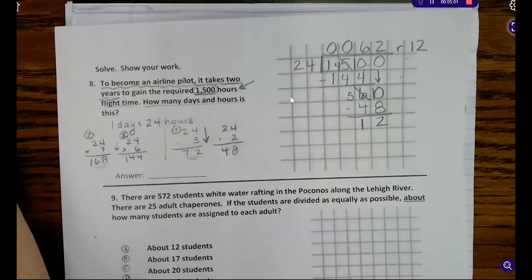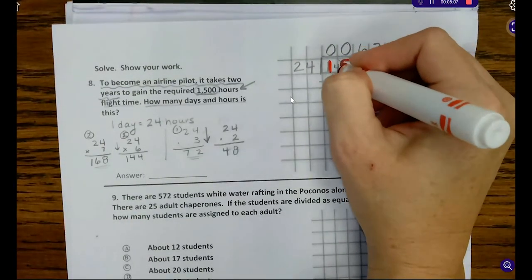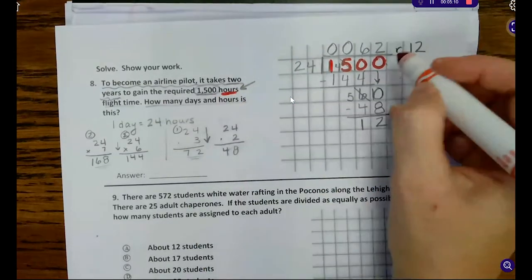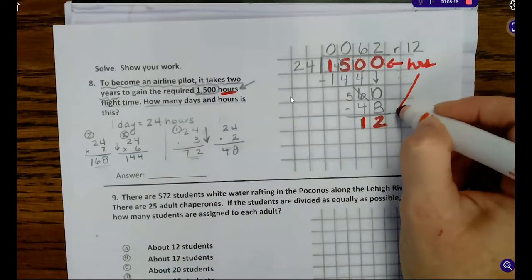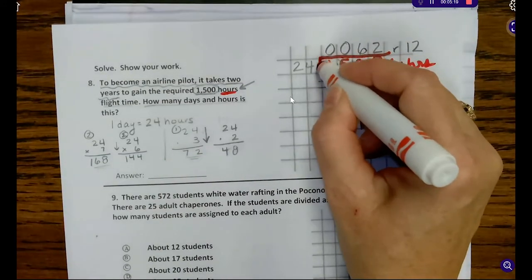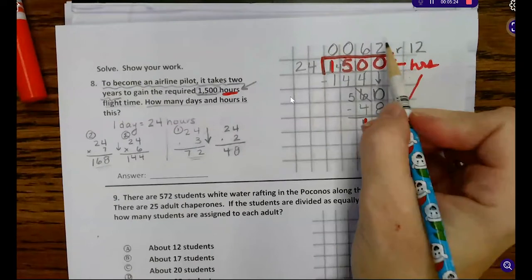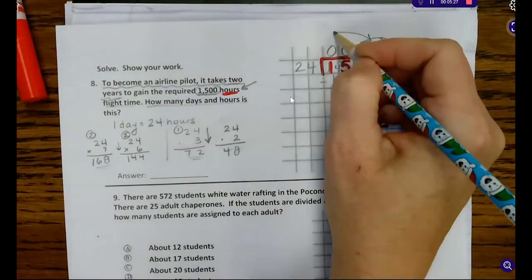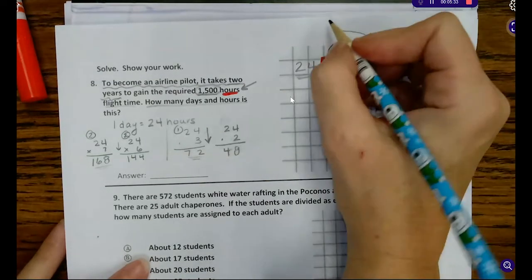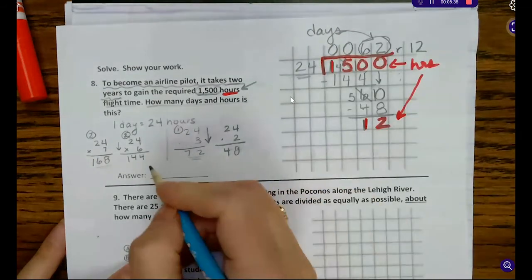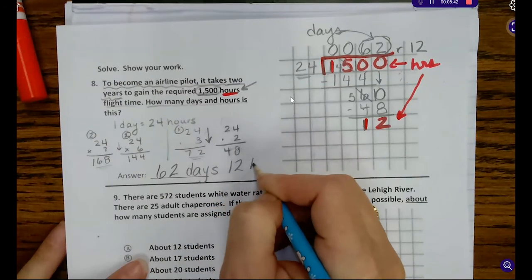Let's take a look at what this answer means. We had 1,500. These were hours. That means that the 12 is also hours because it's inside my division problem. 62 represents the number of groups of 24. And for every group of 24, that equals a day. So this is 62 days. So we have 62 days, 12 hours.